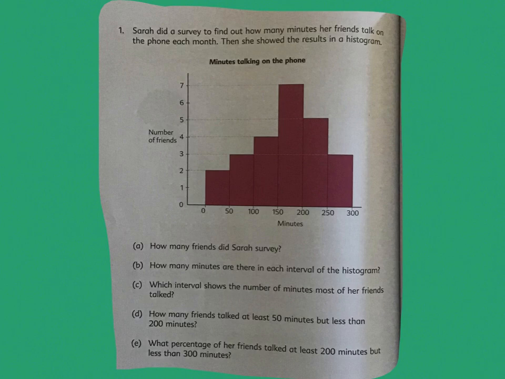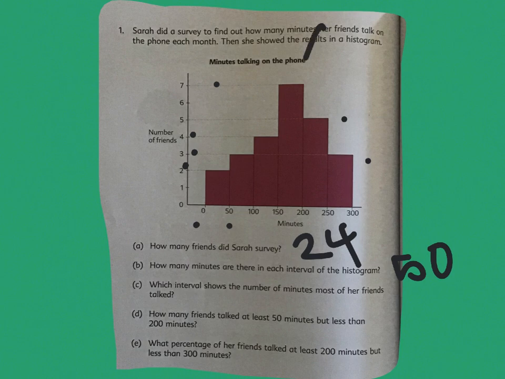All right. A. How many friends did she survey? If you would have added 2 plus 3 plus 4 plus 7 plus 5 plus 3, you would have got 24. B. How many minutes are there in each interval? From 0 to 50, there are 50. C. Which interval shows the number of minutes most of her friends talked? It looks like that one, between 150 and 200.